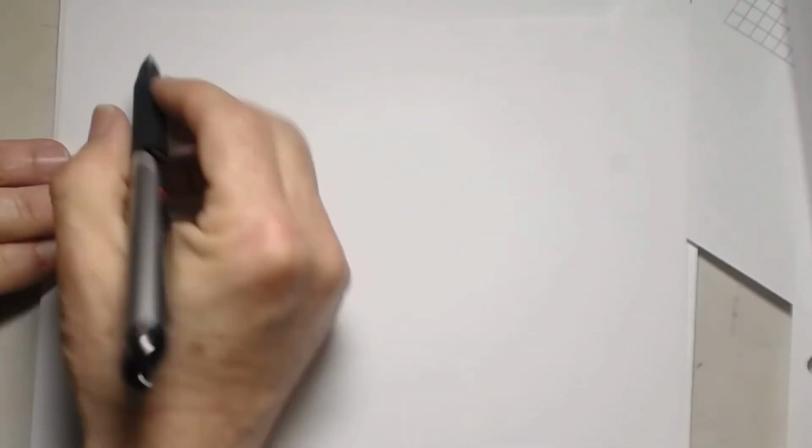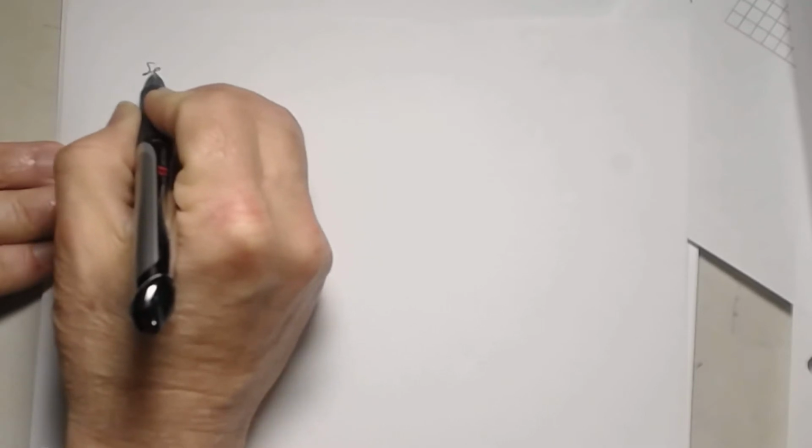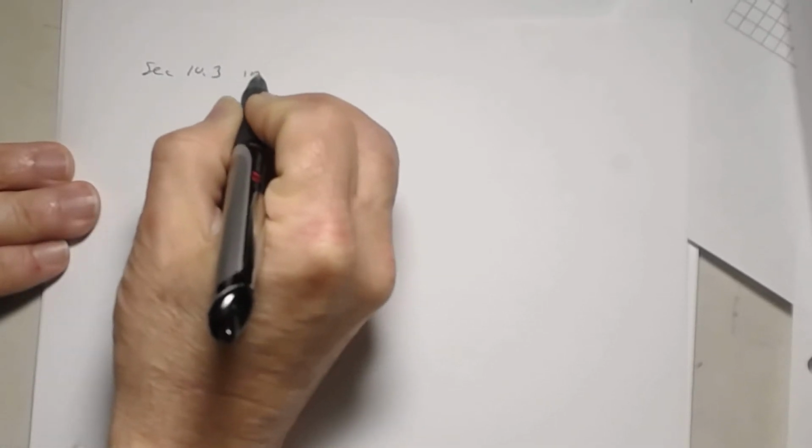So let me give you that one. So there's going to be 10.3 part A. All right, so this is section 10.3. Talks about intercepts.